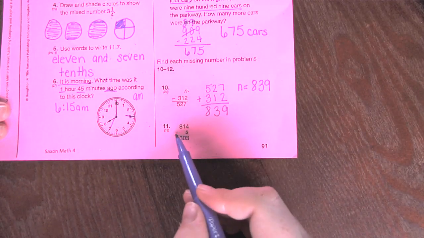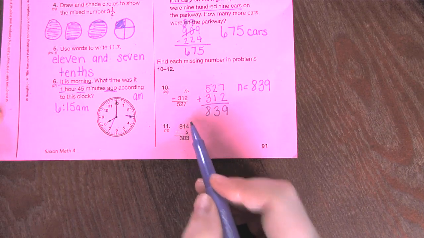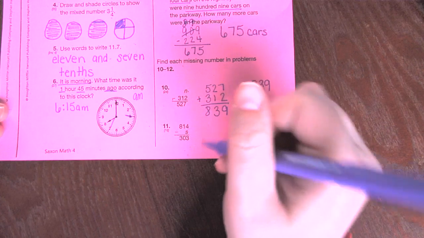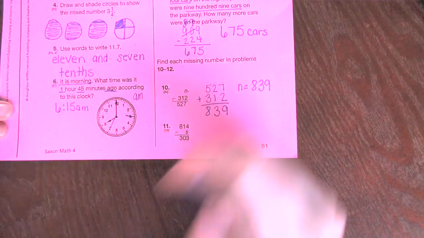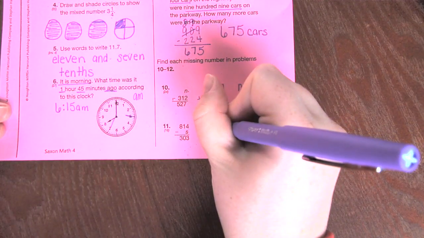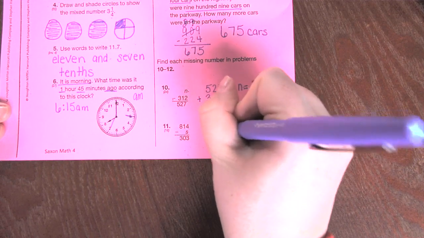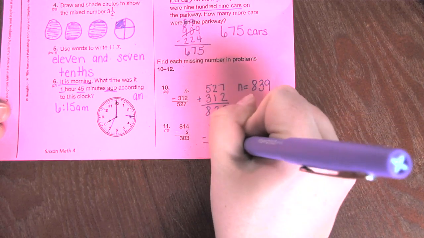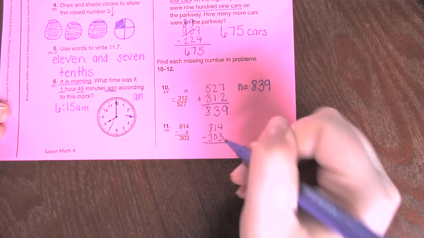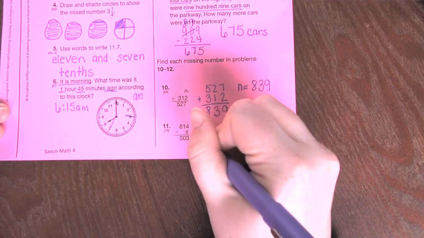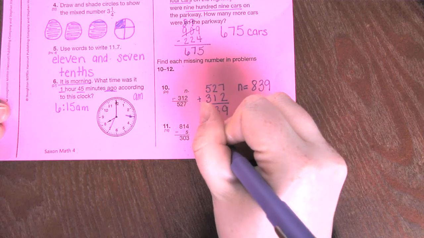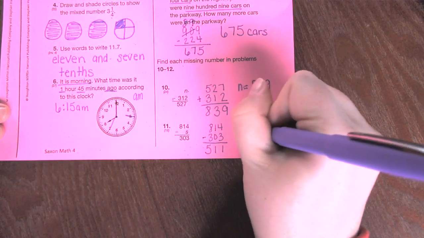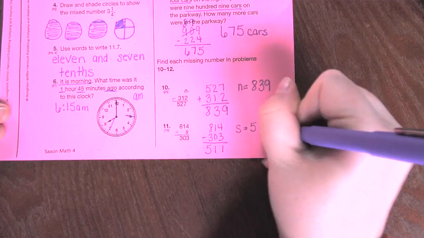All right, we are subtracting, but I am not missing the top, the largest number. So I need to subtract or I will get a number that is too large. So here, 814 minus 303. 4 minus 3 is 1. 1 minus nothing, 1. 8 minus 3 is 5. S is equal to 511.